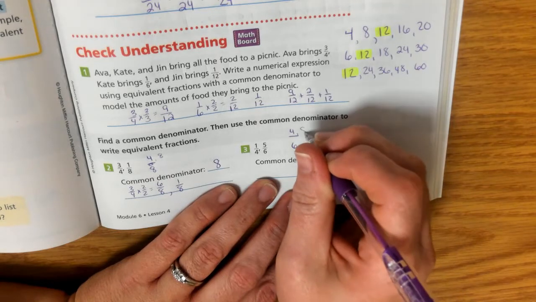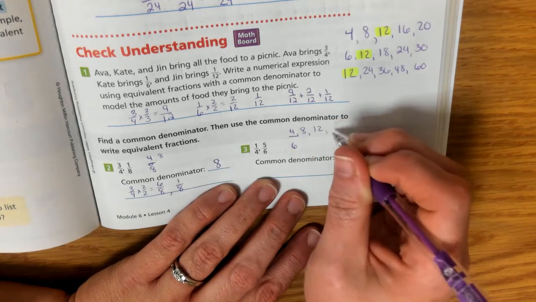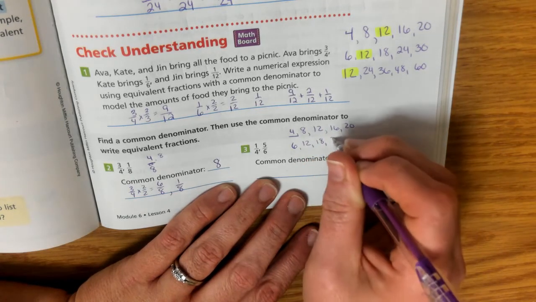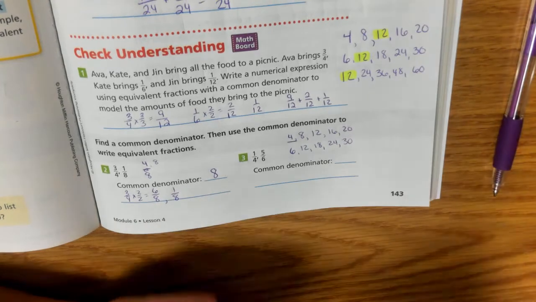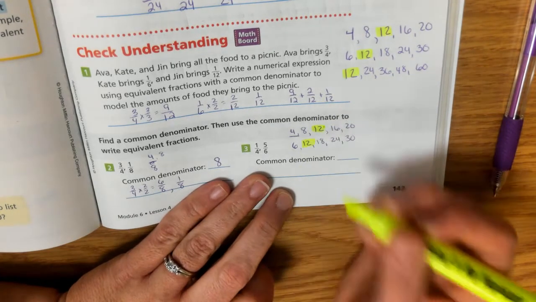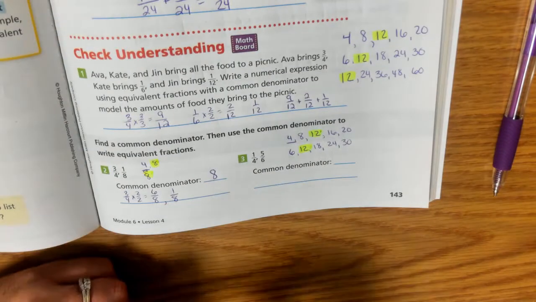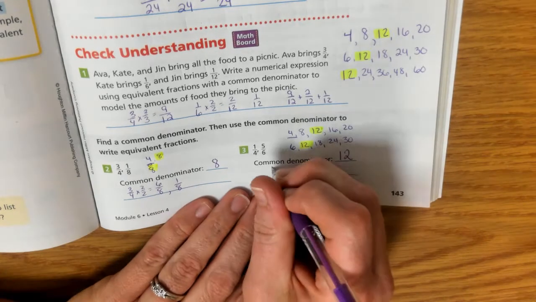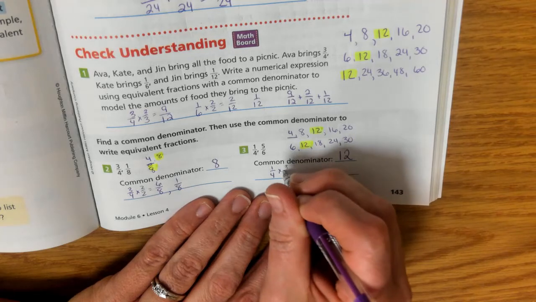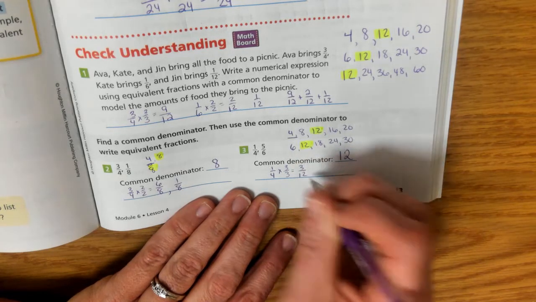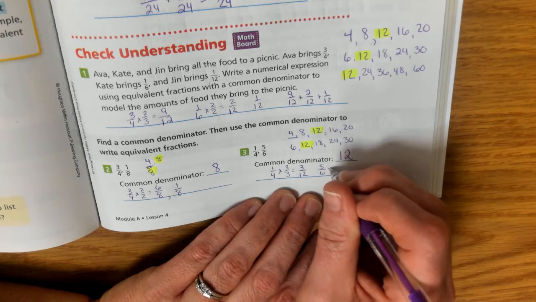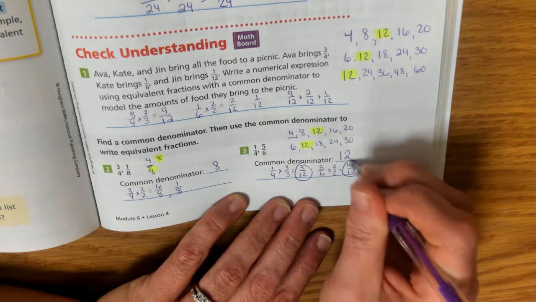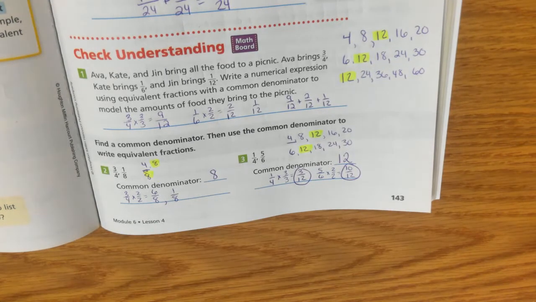All right, common denominators for 4 and 6. So 4, 8, 12, 16, 20. 6, 12, 18, 24, 30. They have a 12 in common. I'll highlight these. These had an 8 in common. So their common denominator is a 12. So we could do 1/4 times 3 over 3 equals 3/12. And then 5/6 times 2 over 2 equals 10/12. So our equivalent fractions are 3/12 and 10/12.